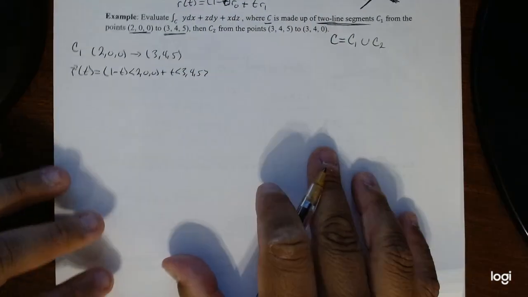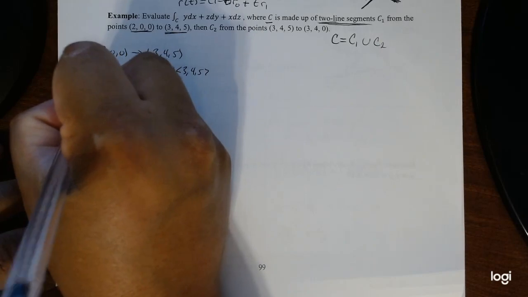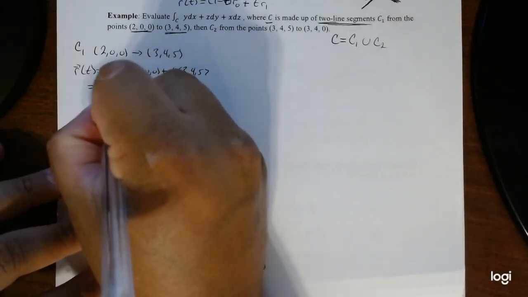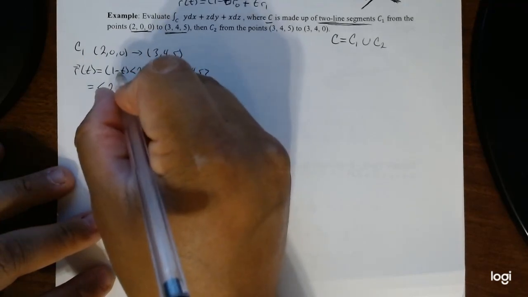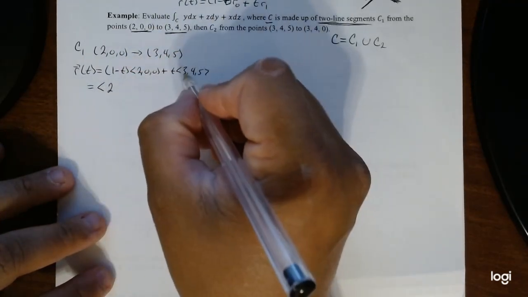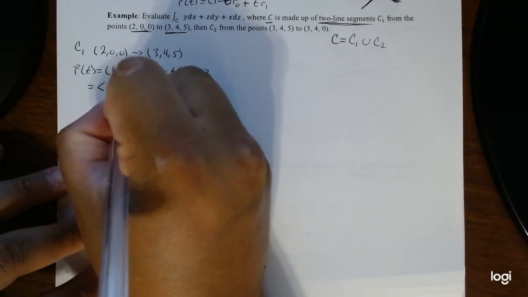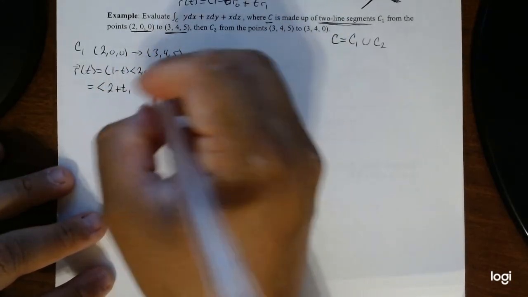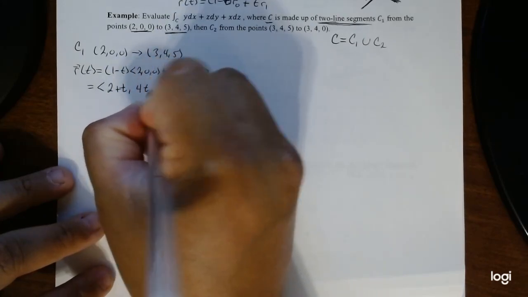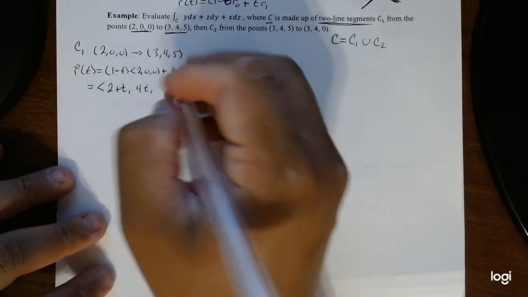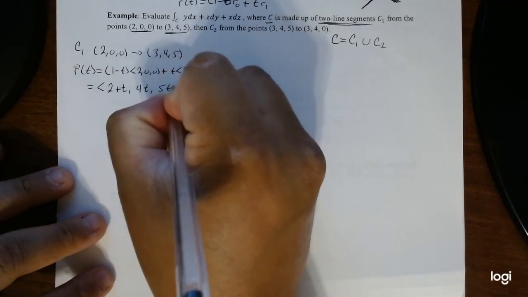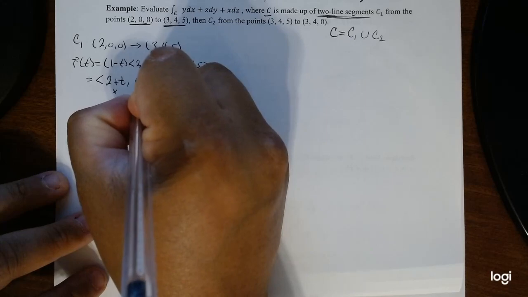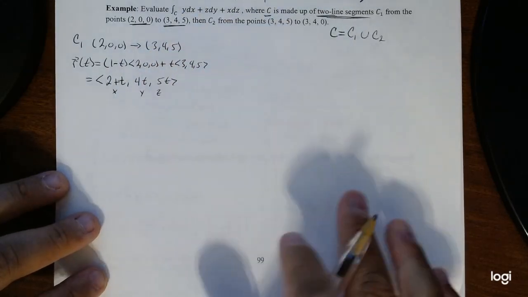All right, so what does this give us? So 2 times this is going to be 2. 2 times negative t is negative 2t plus 3t is going to be t. 0 times anything is 0, so that's just going to be 4t. And again, 0 times anything is 0 plus 5t. So there's our vector representation there. So this is our x, y, and z.